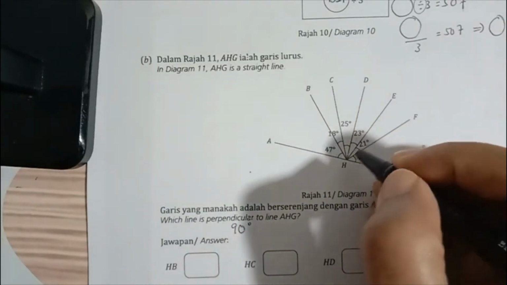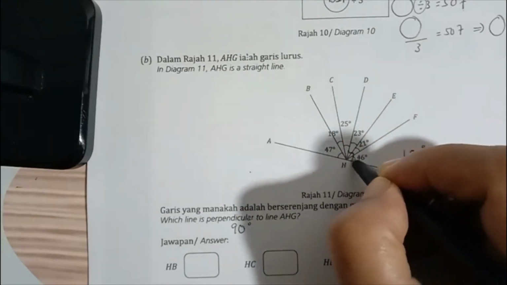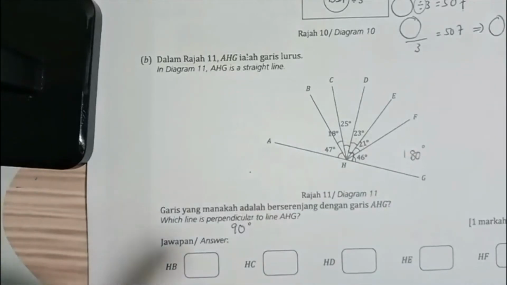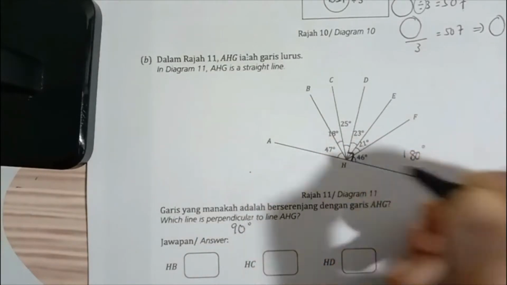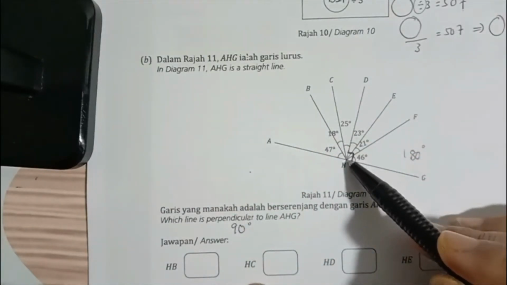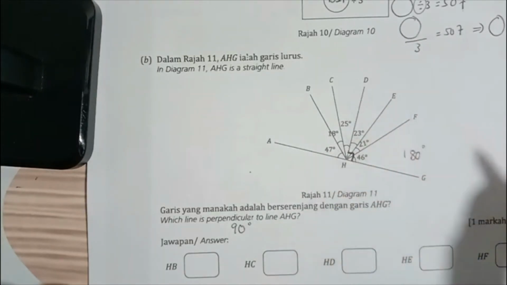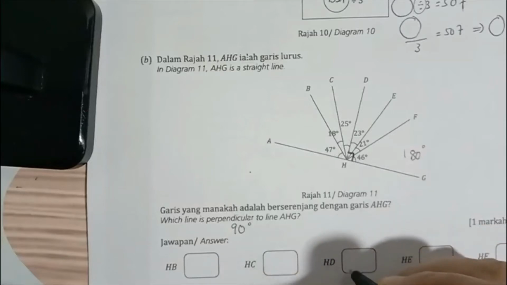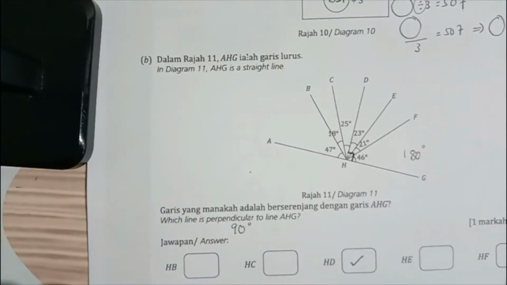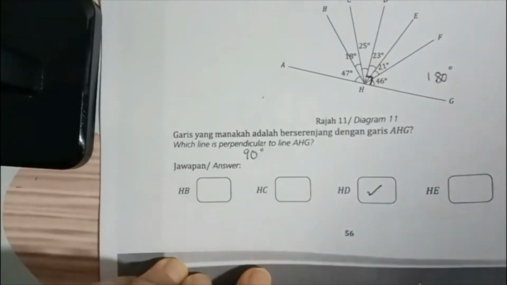Okay, so this one we get 90. So meaning the one that is 90 degrees to the AHG is line HD. Okay, so you just tick that HD, the answer.